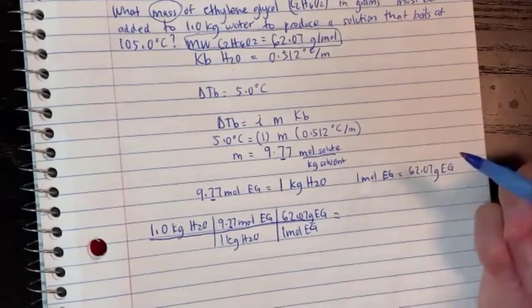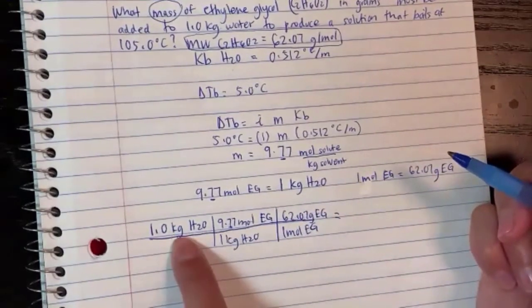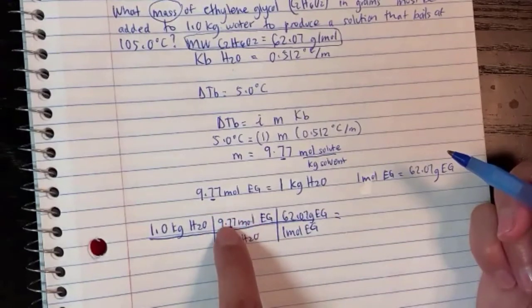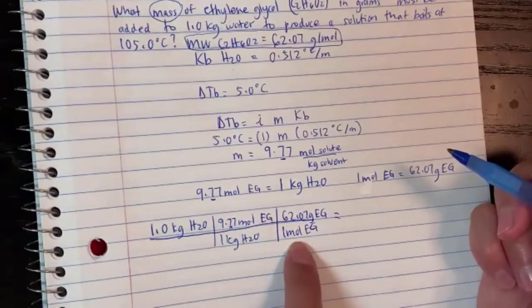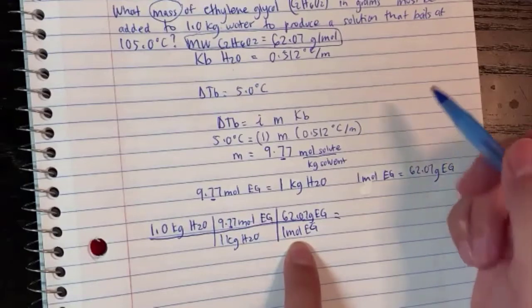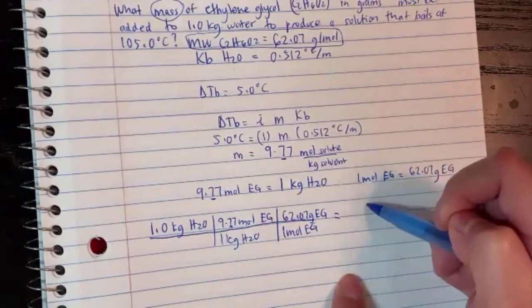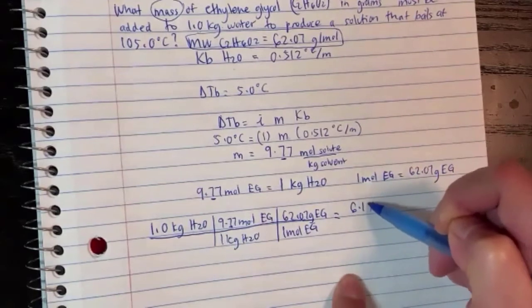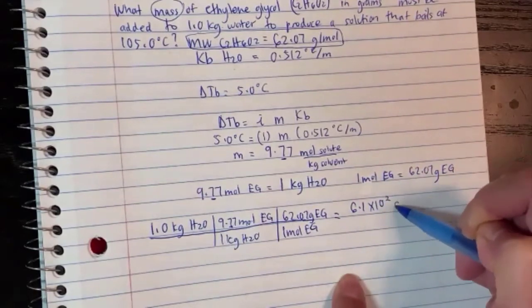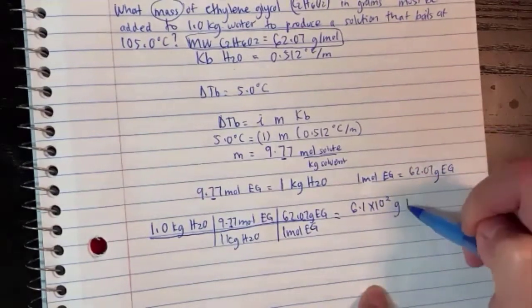Okay, and that should give me grams, because I used the kilograms to find out how many moles, and from the moles, using the molar mass, I can get the grams. You end up getting, so we wanted just 2 sig figs here, 6.1 times 10 to the power 2 grams of ethylene glycol.